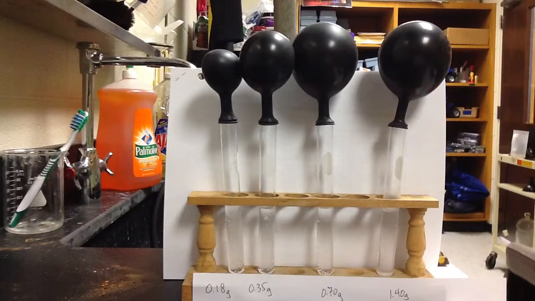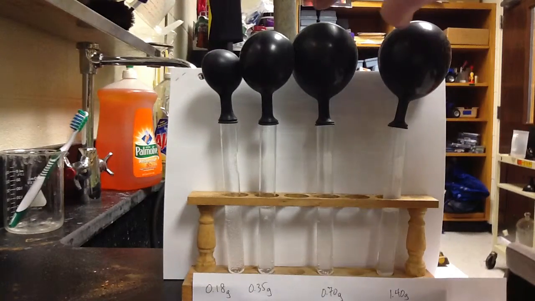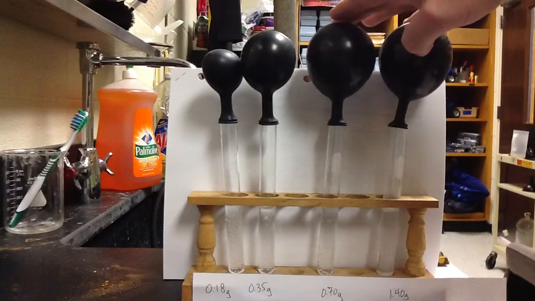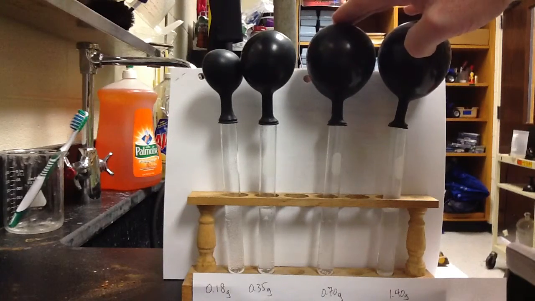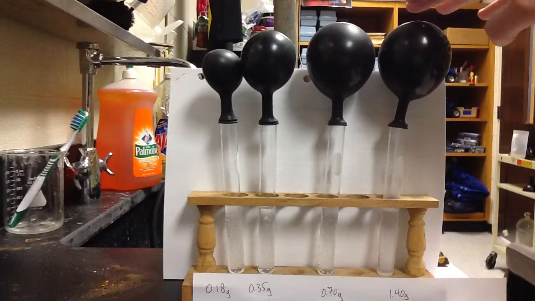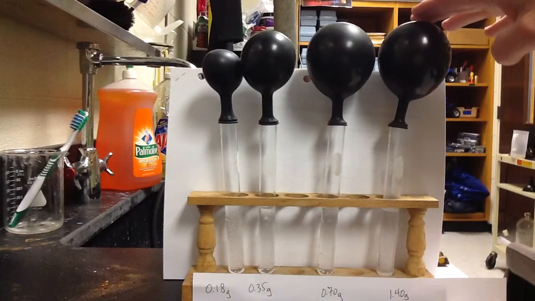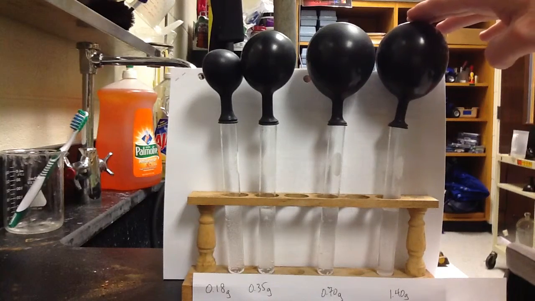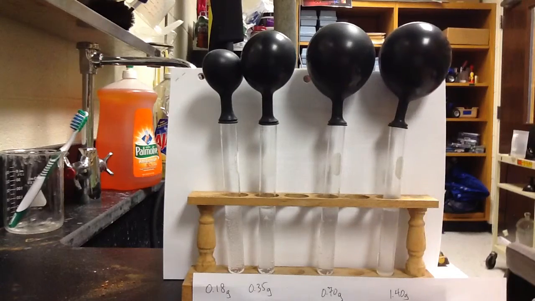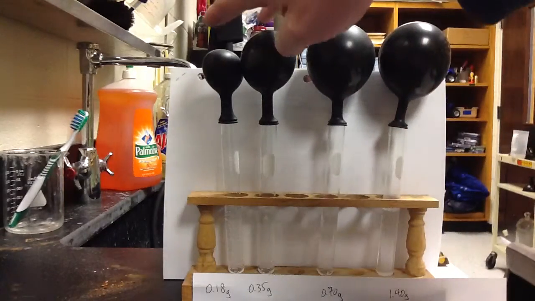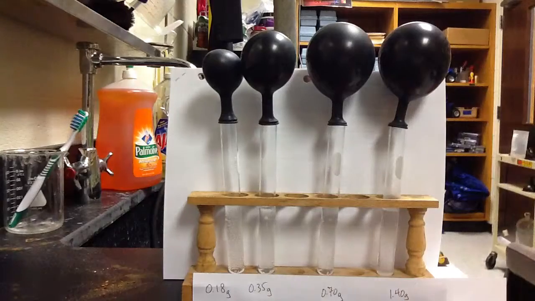You'll find that you have the same number of moles of vinegar as you have in baking soda here. You'll find that you have more moles of baking soda here in test tube 4 compared to vinegar. And you'll find more moles of vinegar in test tube 1 and test tube 2.